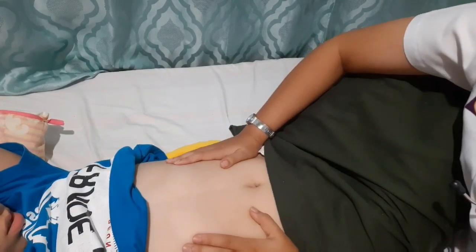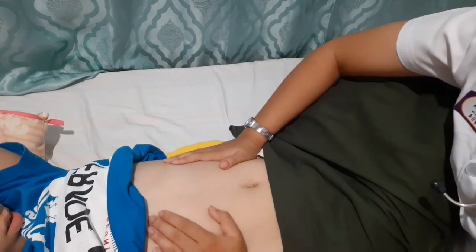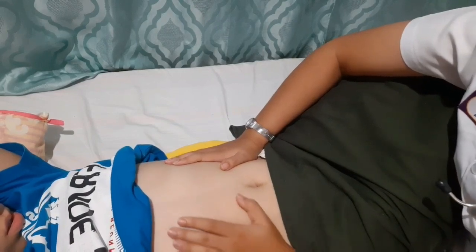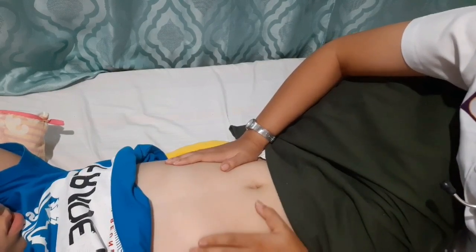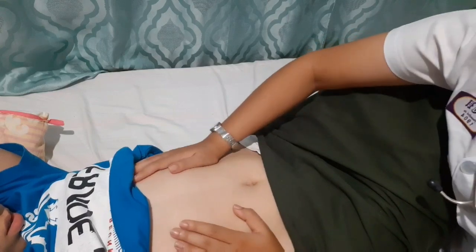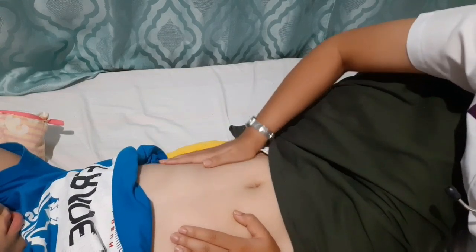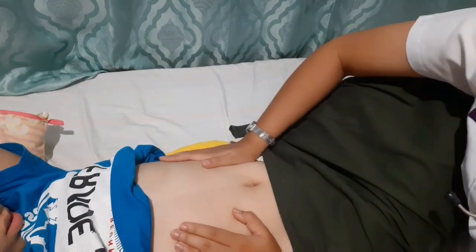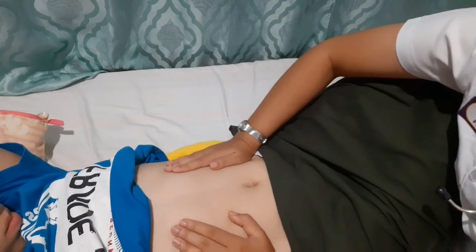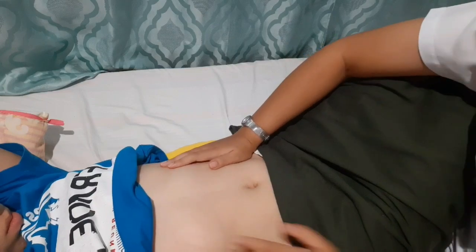Second maneuver. Place your hands on either side of the woman's abdomen about midway between the symphysis pubis and the fundus. Move your hands to the sides of the abdomen with one hand in place to steady the uterus. Use the other hand to palpate the opposite side of the uterus with firm, circular motions.